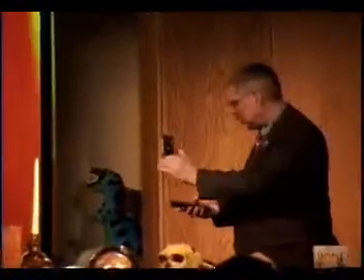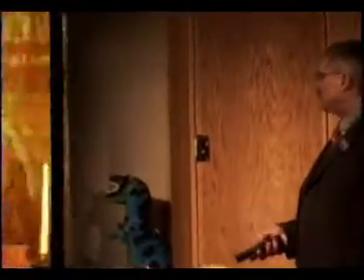Now, the difference between the creationist and the evolutionist is almost 180 degrees on this. The evolutionist says that coal was formed in swamps. It's the swamp model, is what they call it.